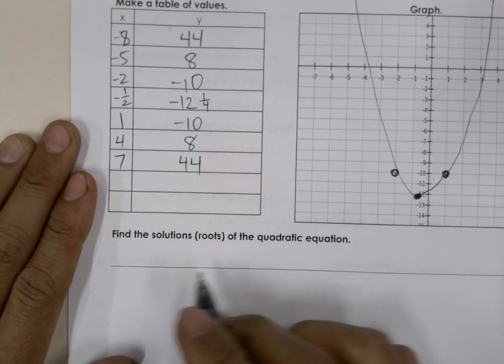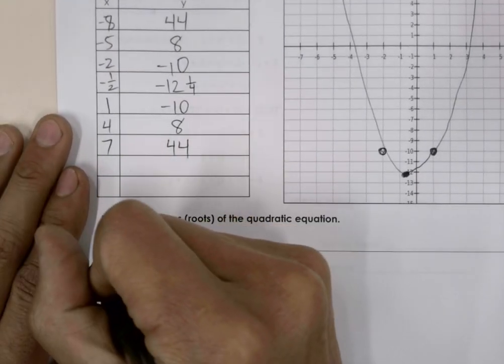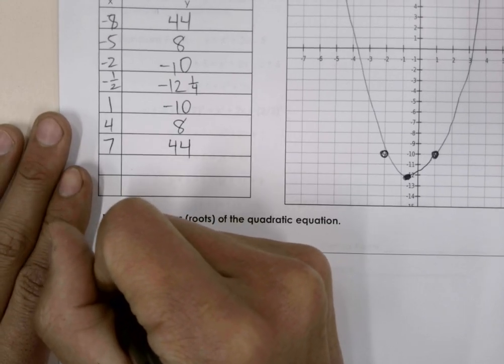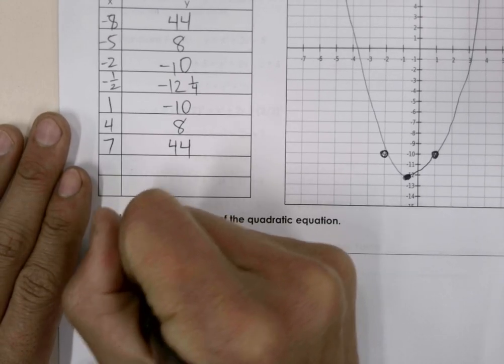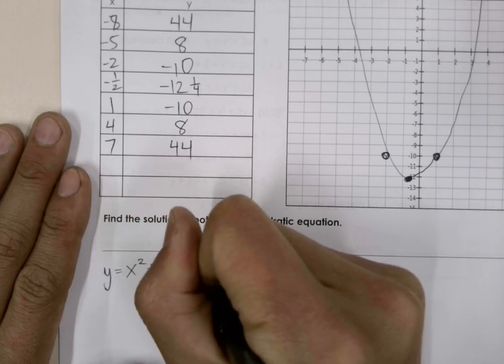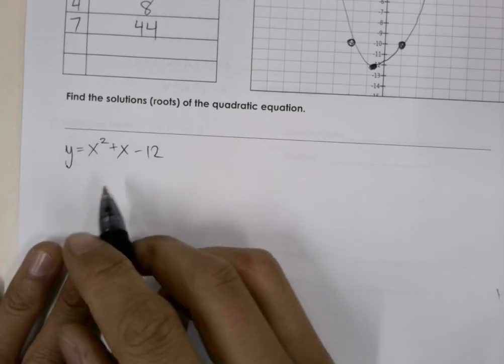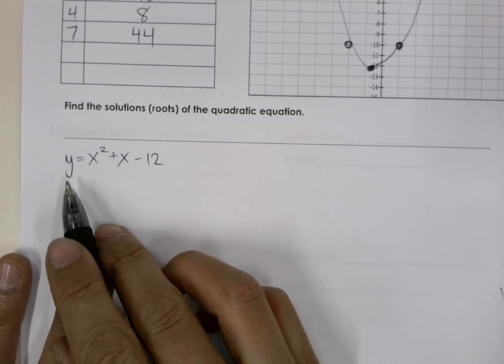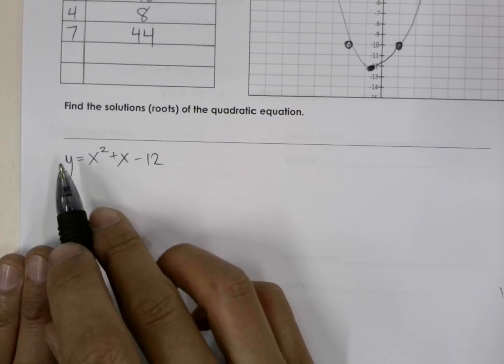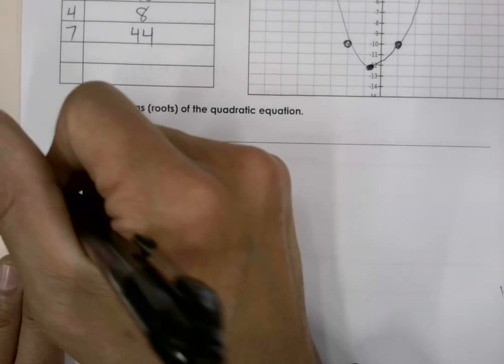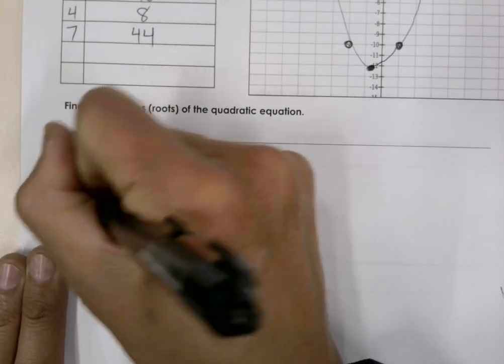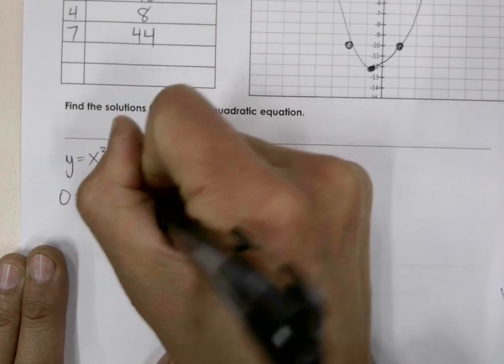In this case, our original equation is y is equal to x squared plus x minus 12. What we want to find is what x is when y is equal to 0. So 0 is equal to x squared plus x minus 12.